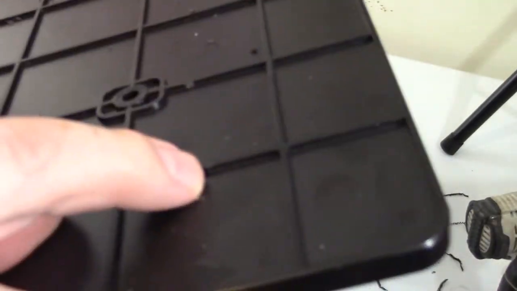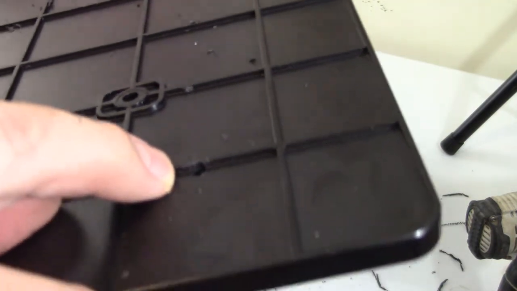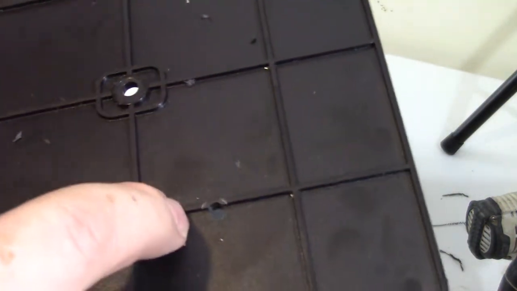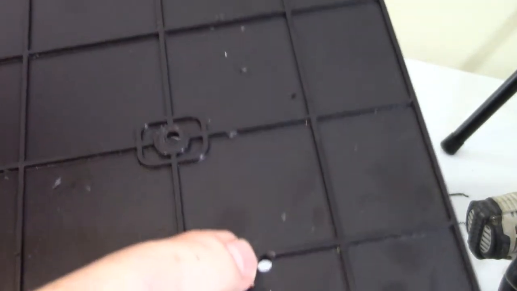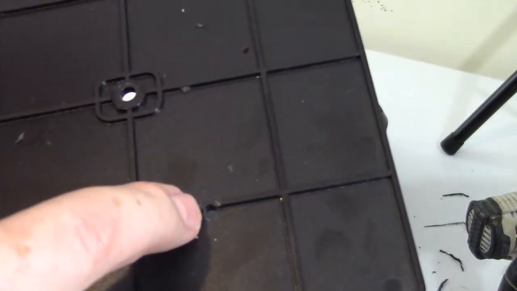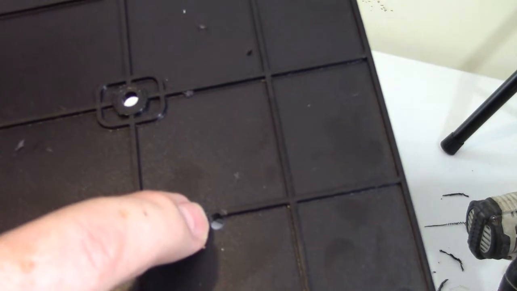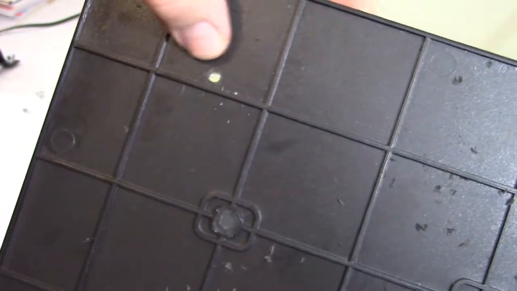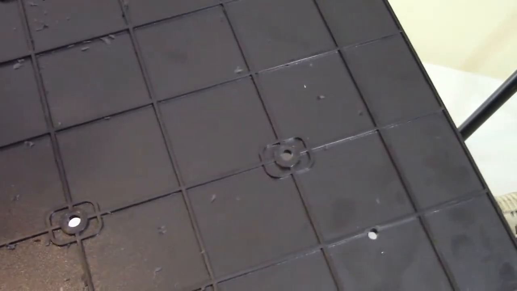Now, one other thing you'll notice is, like this hole here, it's right up against this ridge. This is a raised ridge, which means that number 1, my bolt's not going to go all the way into the threaded hole, and number 2, it would be slightly off center because this hole up here and this hole over here are not up against that ridge. So it would make this slightly off kilter.